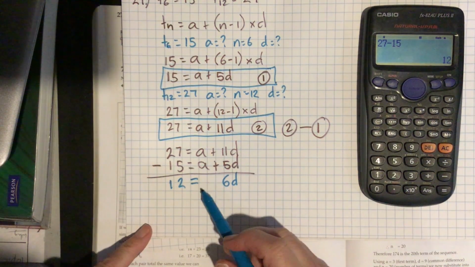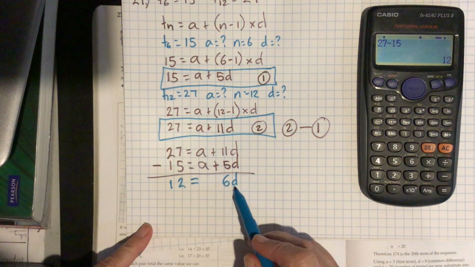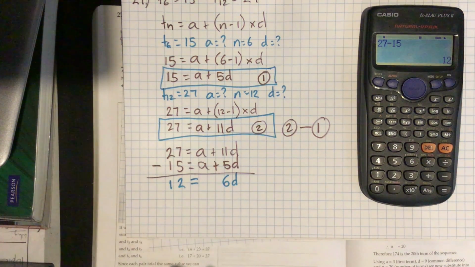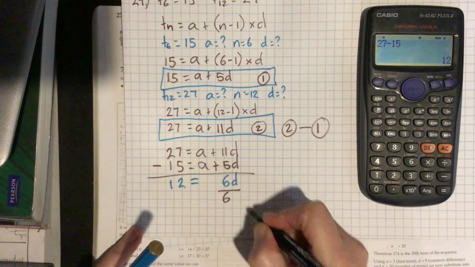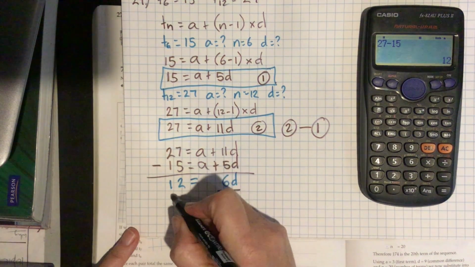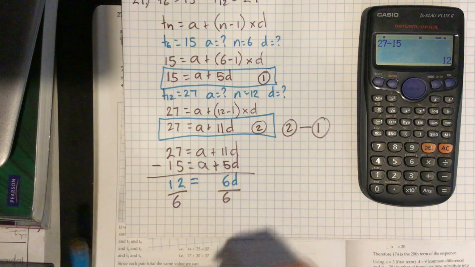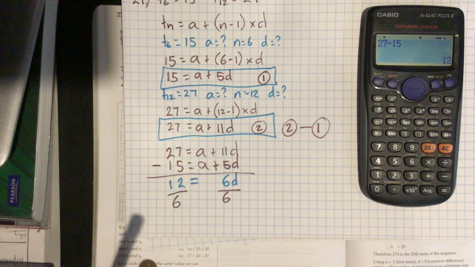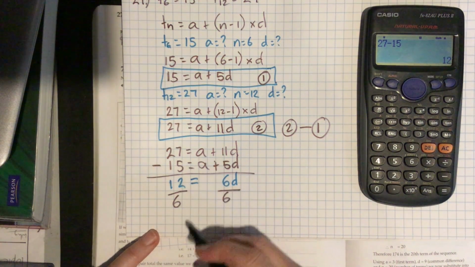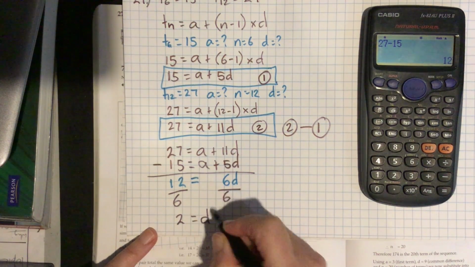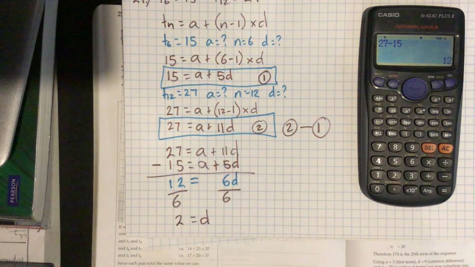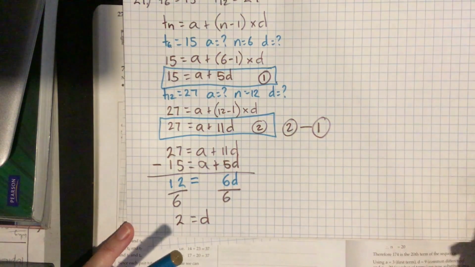Alright, I know I've got a big gap there, but it still works. We need to isolate the variable d. How do we do that? We do the opposite. What's the opposite of 6 times d? Divide. Divide by 6 to leave d by itself. Do the same to both sides so that you're balancing your equation. Well, what have we got? 12 divided by 6 is in fact 2, which leaves us d. So we've found the difference is in fact 2.